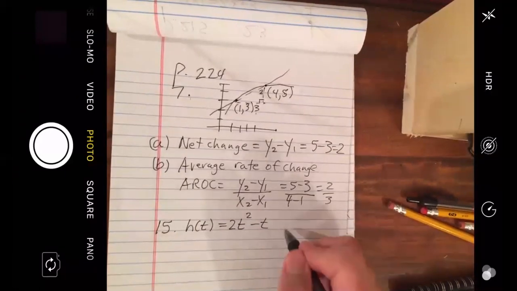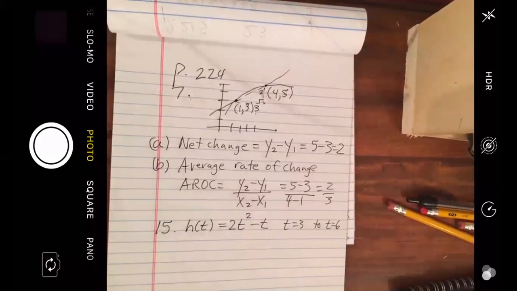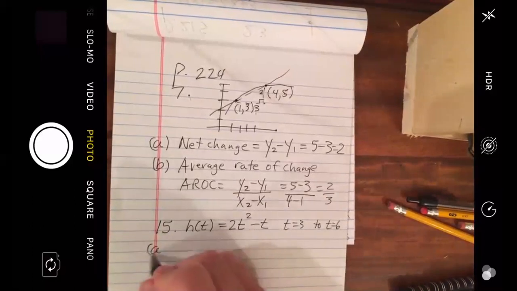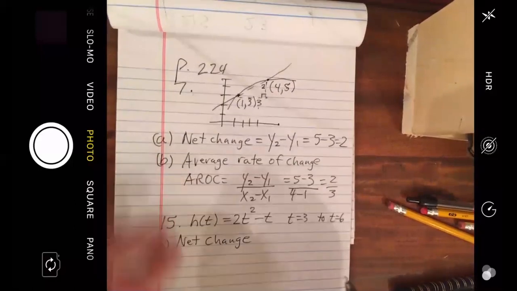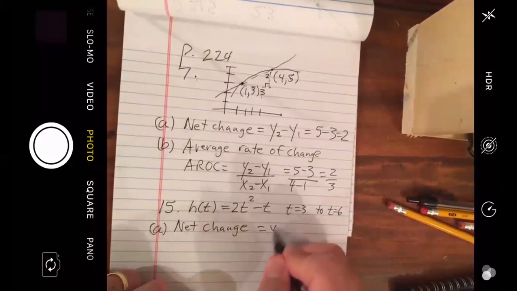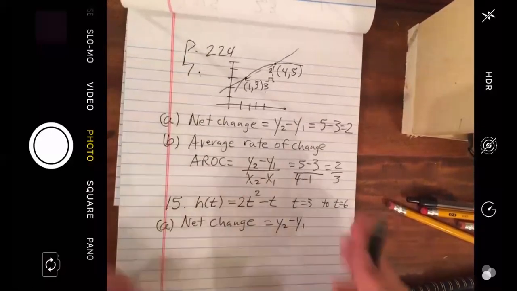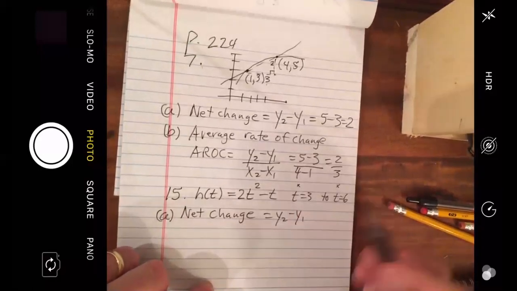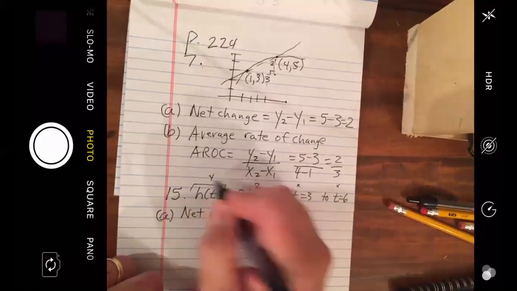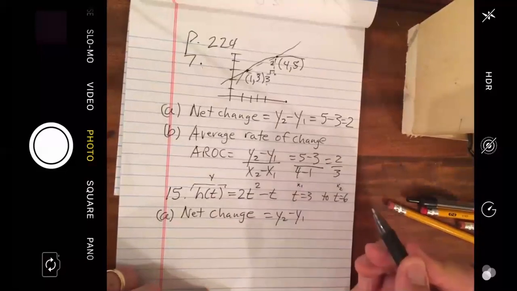Okay, well, sure thing. T equals 3, T equals 6. They want the same two things. A, net change. All right, now generically, I've told you that's y2 minus y1. Well, we have h's and t's here, so you see the t is acting like your x's. This h of t is acting like your y's. I'm going to call this x2 and this x1.